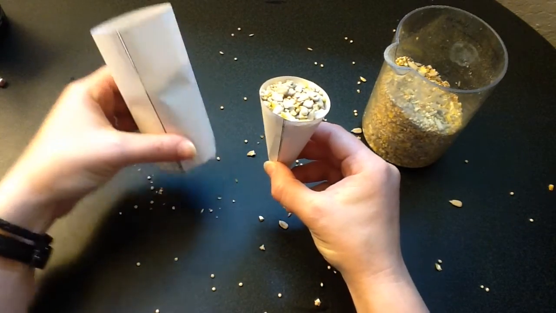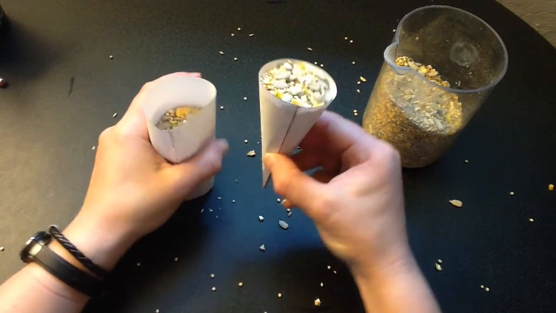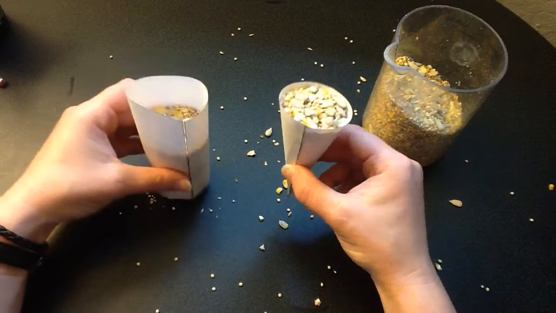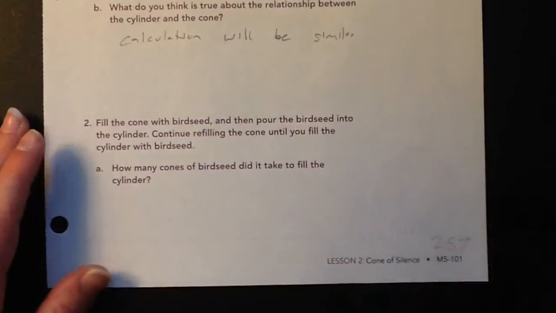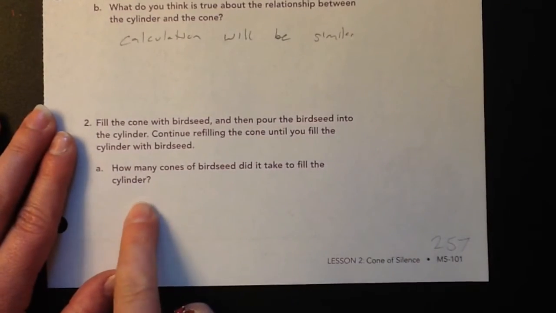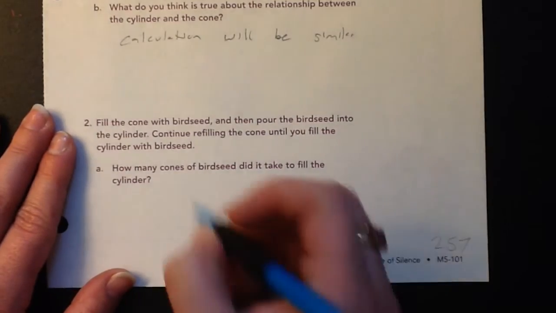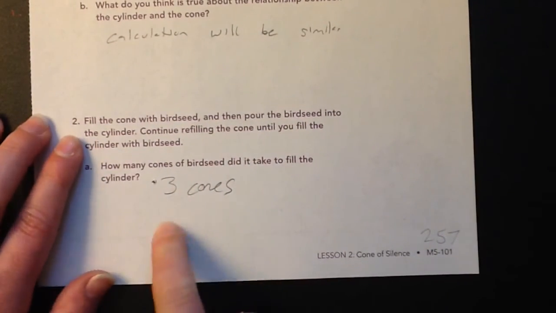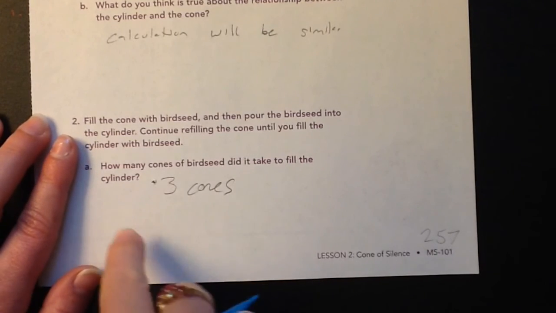Here I've just poured 1/3 of the cylinder and that filled up the cone. So I could do that 3 times. If you know the volume of one of these, you can find the volume of the other. Now that we've seen it done, how many cones of birdseed did it take to fill the cylinder? It took 3. And that's because the volume of a cone is 1/3 the volume of a cylinder.